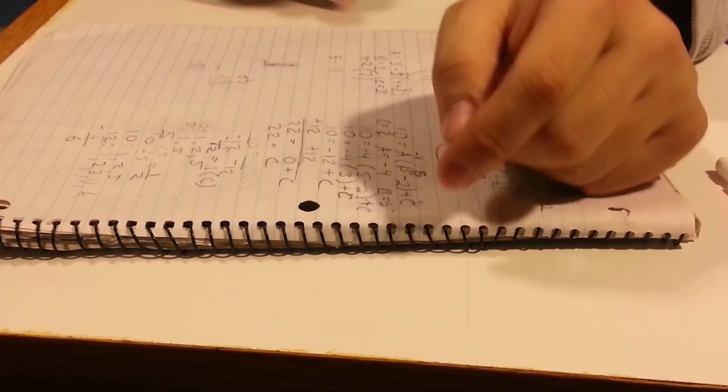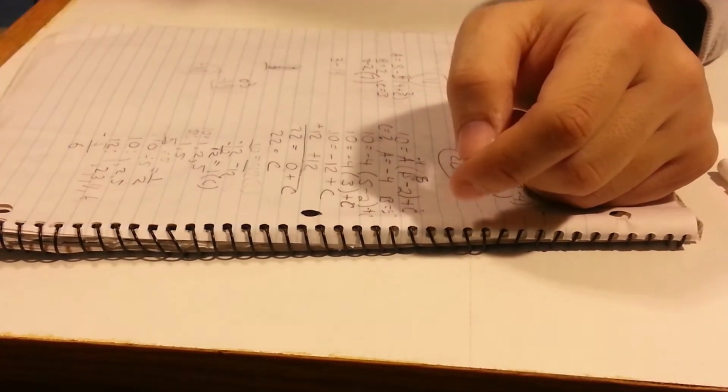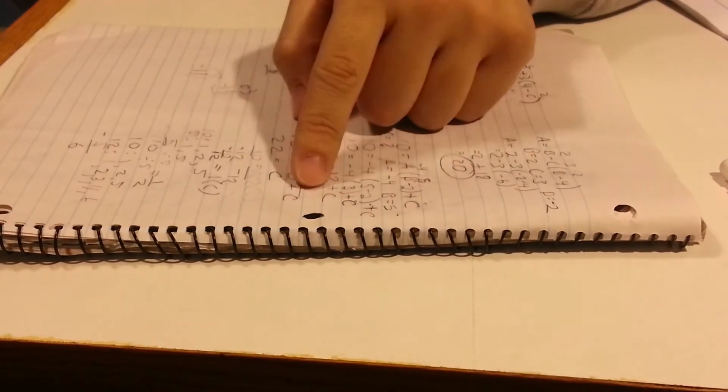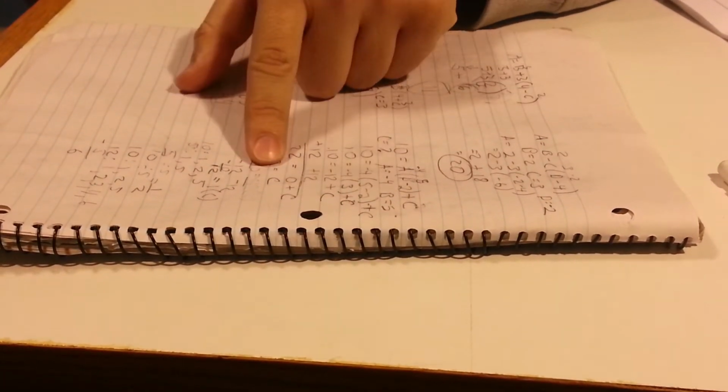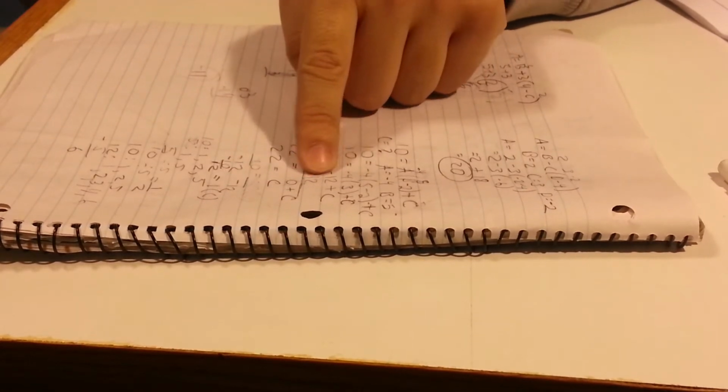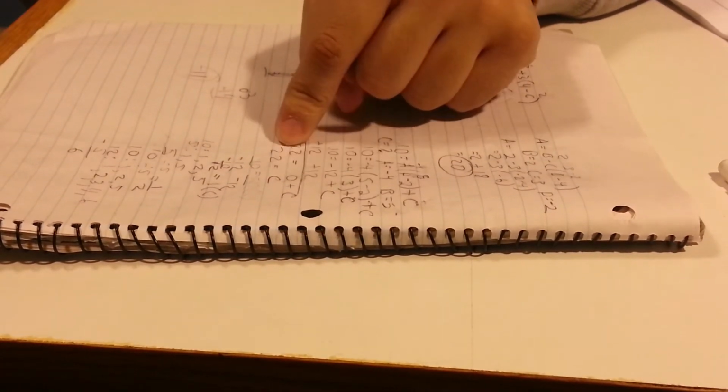That's our goal, to get the C alone. By adding 12, we made it alone, and we got 22 equals C, because this 12 cancels out, gives you 0. 22 equals C.